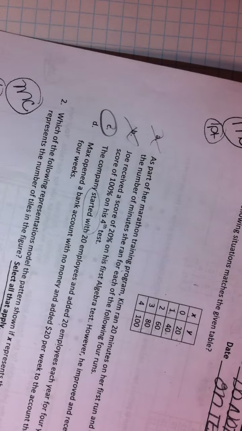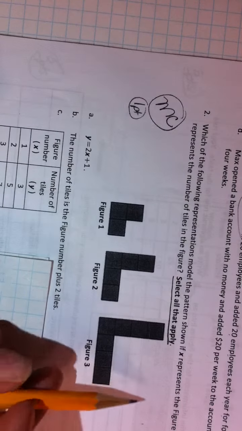All right, let's take a look at number 2. Which of the following representations models the pattern shown if X is the figure number? So if I made a table, X is the figure number, and Y, sorry, let me do some adjusting here.